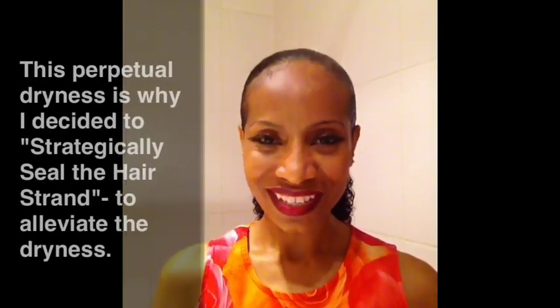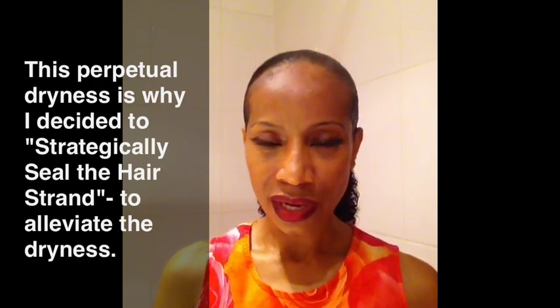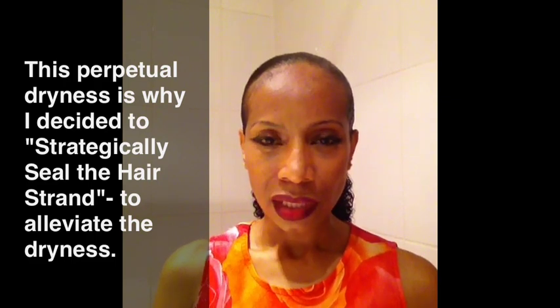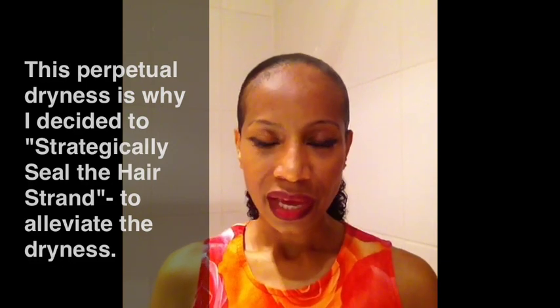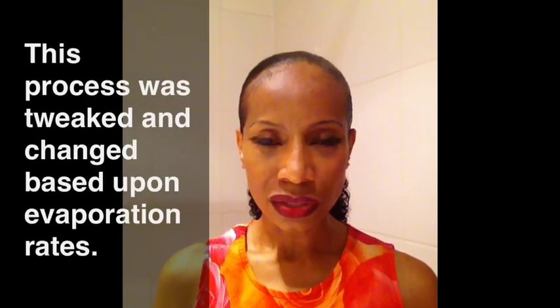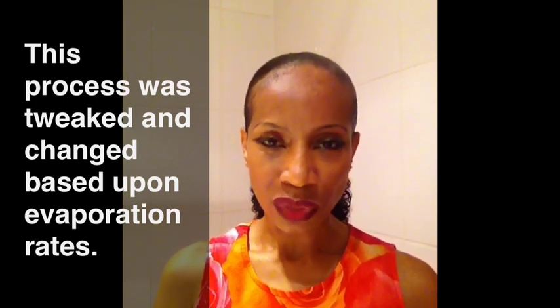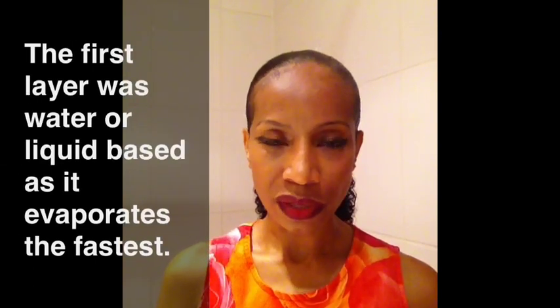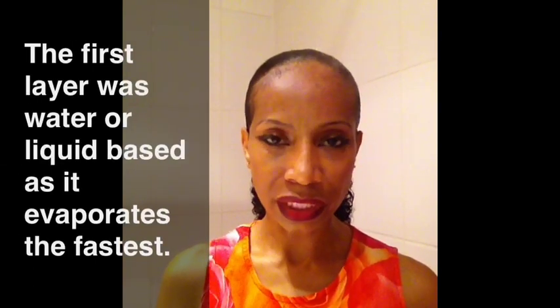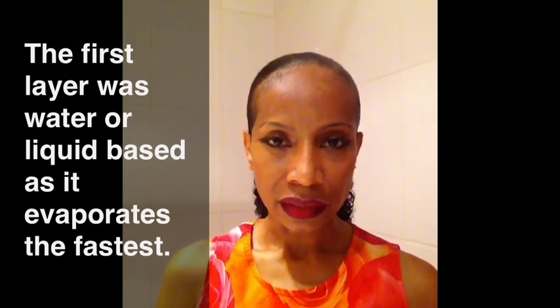This perpetual dryness that many of us have with curly hair, afro-textured hair, is the reason why I went ahead and did something that I called how to strategically seal the hair. And what I decided to do was to go based upon evaporation rates. So the first layer that I would put on my hair was water, something that was water-based, either water or aloe vera, or something very liquidy, because water evaporates quicker than the other components.